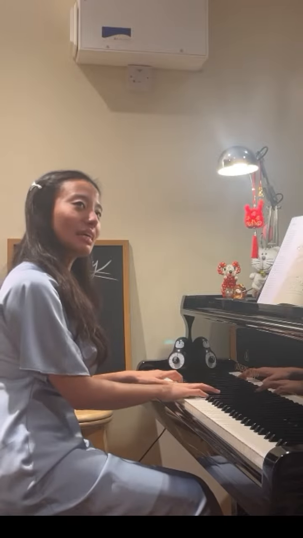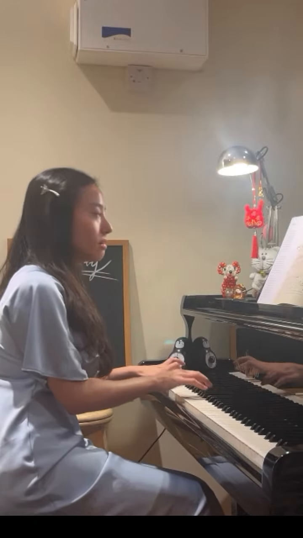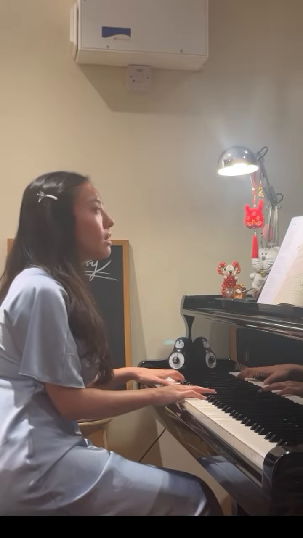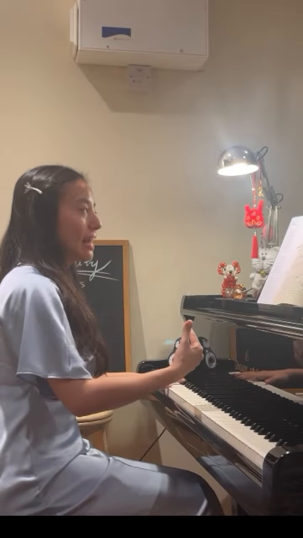Okay, this piece at the beginning Schumann marked P. So the first time I need to play. This is Schumann Kinderszenen number 3, by the way. But when this thing comes back again, Schumann marked MF. Now you need to think.